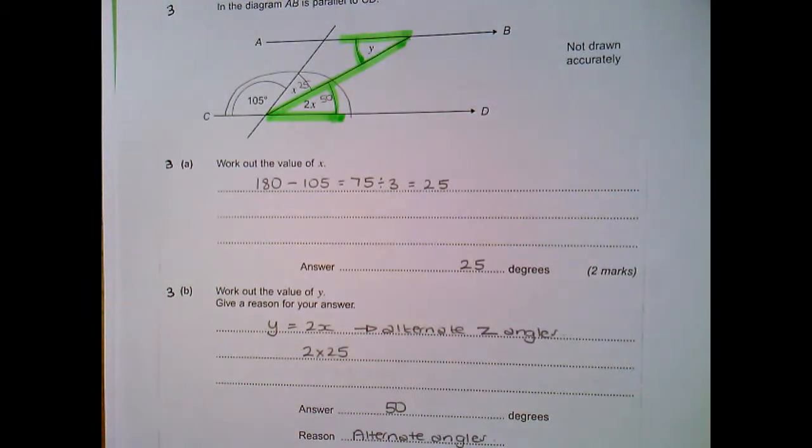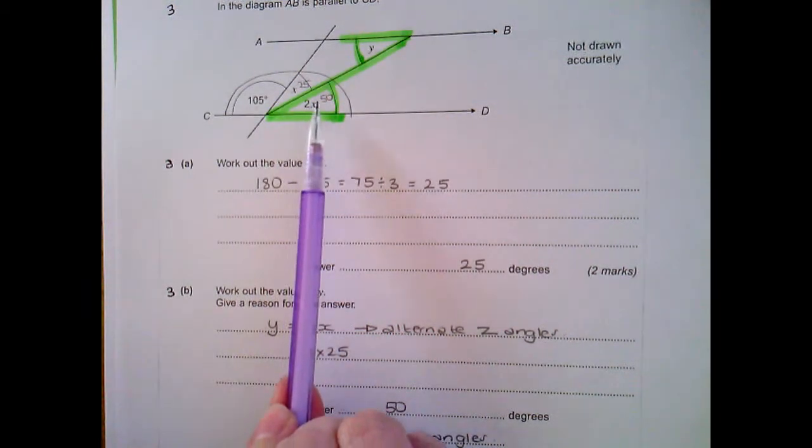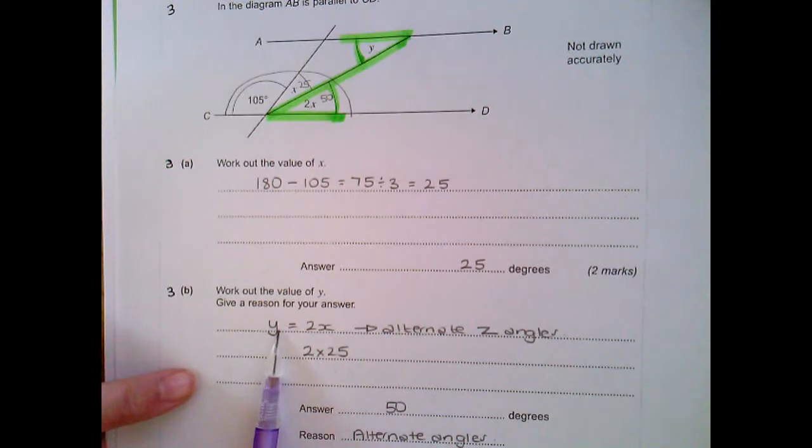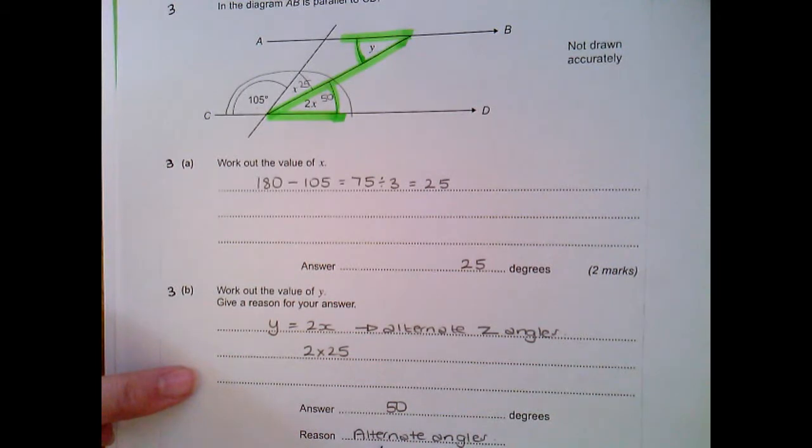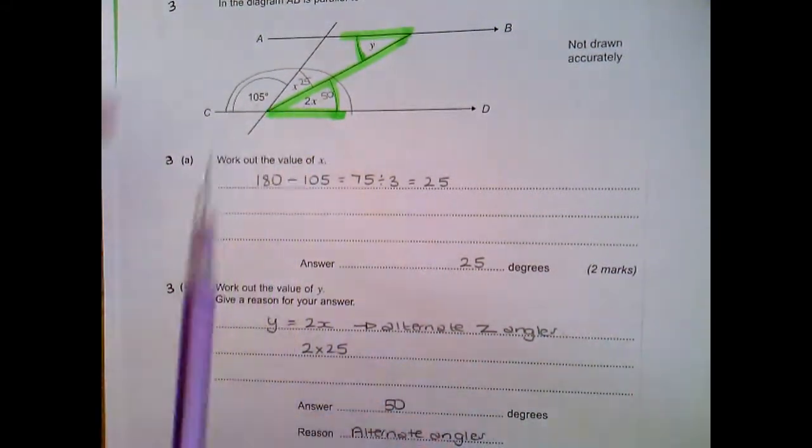So that means that I've already written down there what 2x is. So down here just wrote down that y is equal to 2x. So 2 times 25 will get you 50, and then stated that the reason is because they are alternate angles. I used the Z shape. So y is the same as 2x.